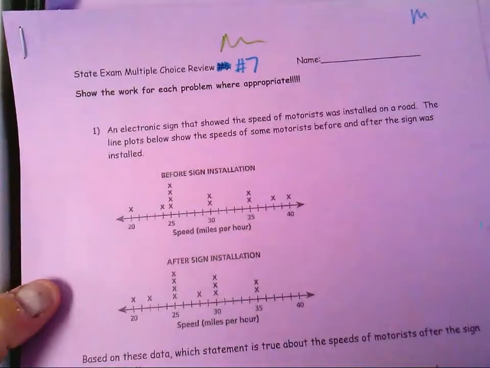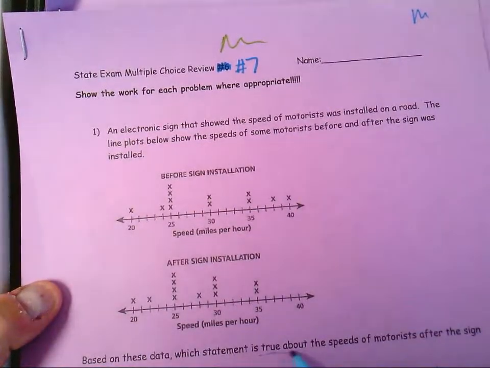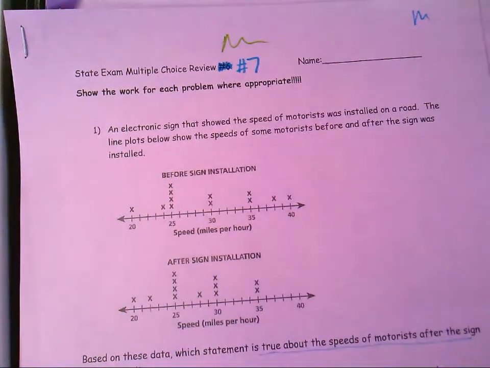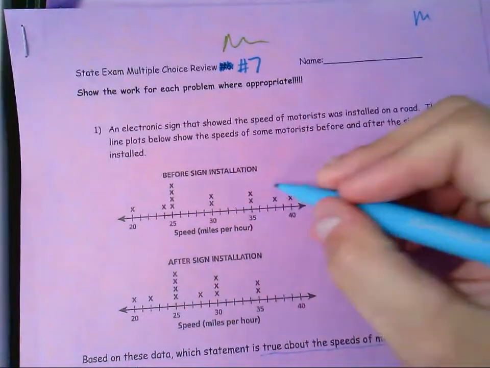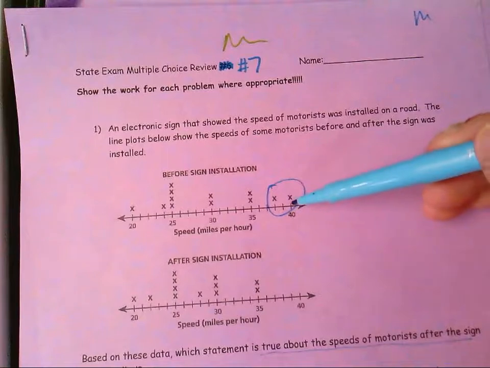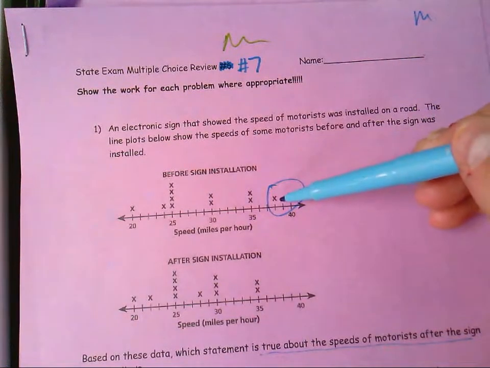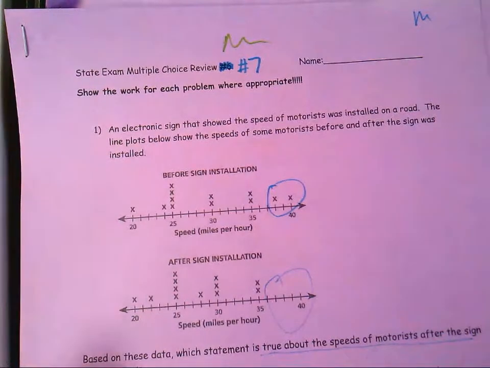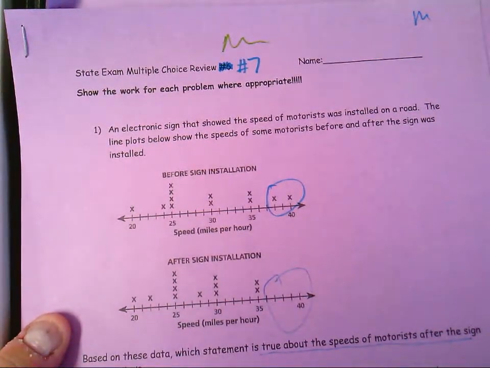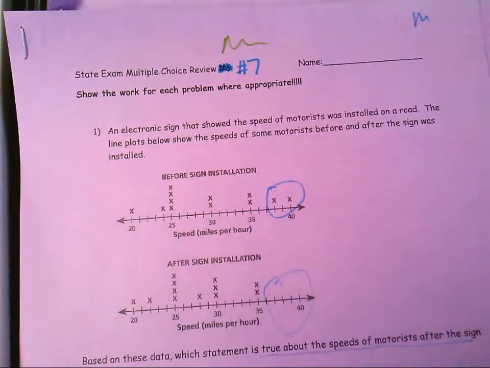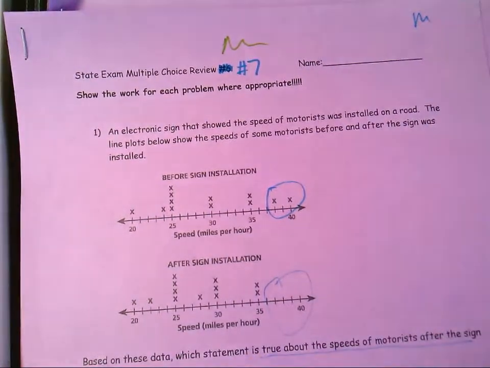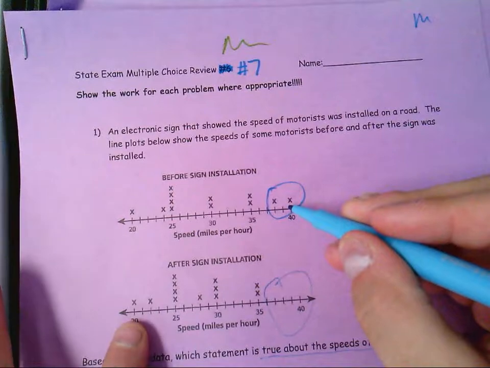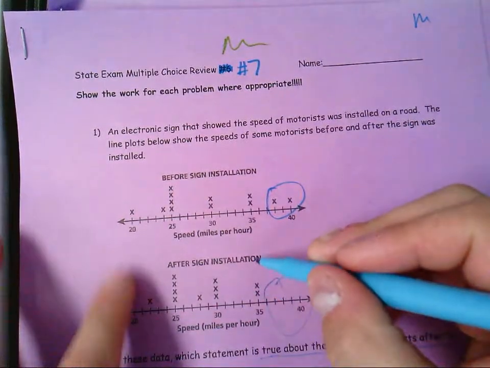Number 1, based on the data, which statement is true about the speeds of the motorists after the sign was installed? So here's before, here's after. What you notice is that a couple of these outliers, as they're referred to, aren't there anymore. So it has something to do probably with it being lower. So the mean speed and the range of speed of motorists decreased. Well, there's your answer. The average speed will decrease, and the range is from 20 to 35 here, and from 20 to 40 there.